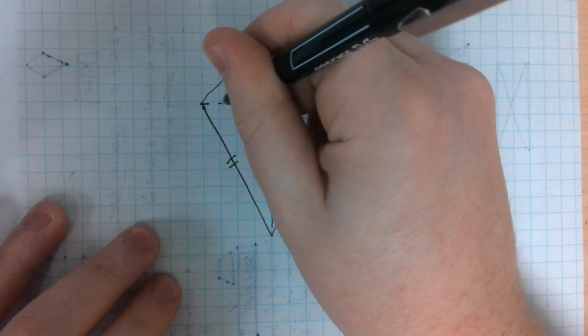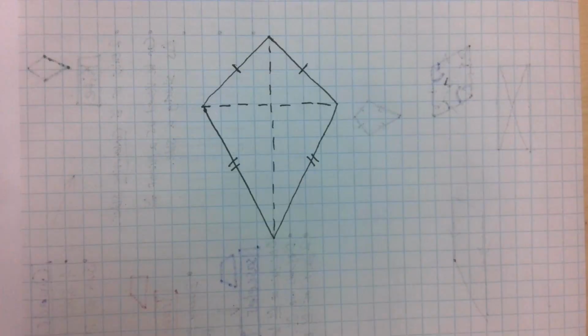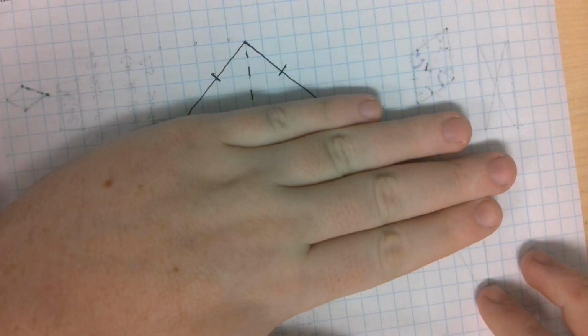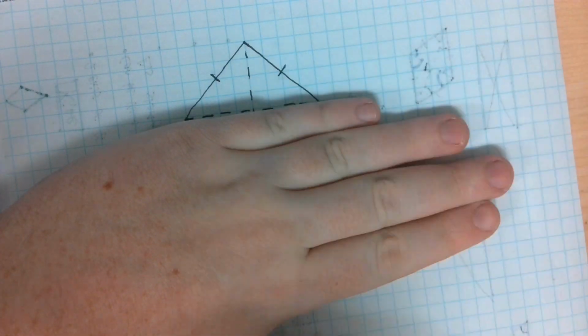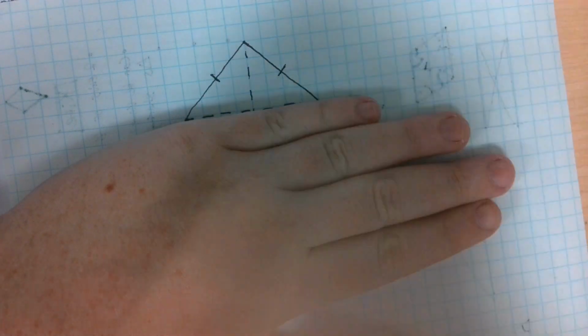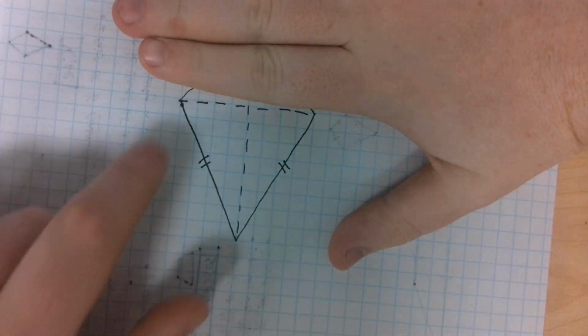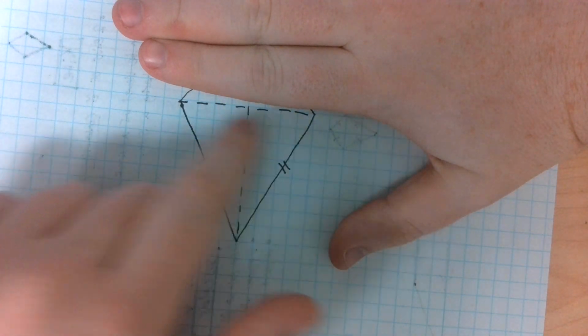Let's take a look at the second diagonal. Once we draw the second diagonal, a lot of things become very clear. The top part of the kite, with these two sides, is an isosceles triangle since the sides are the same, so we know the base angles will be the same. Similarly, this is an isosceles triangle, so these base angles are going to have to be the same.